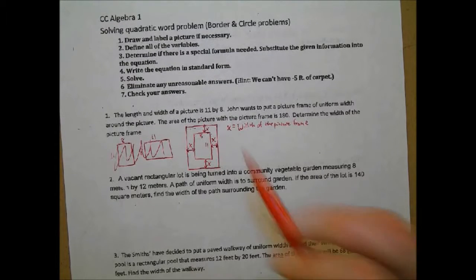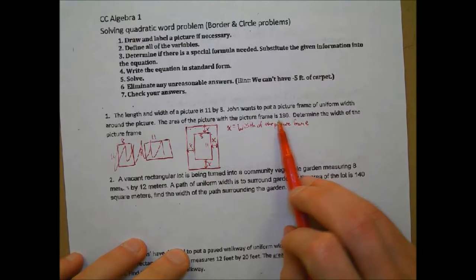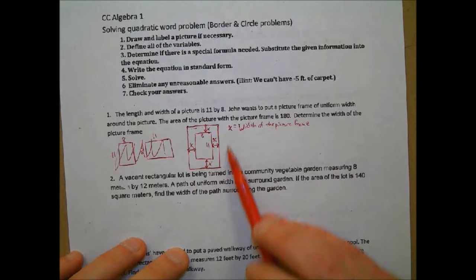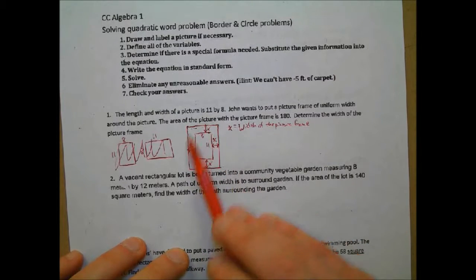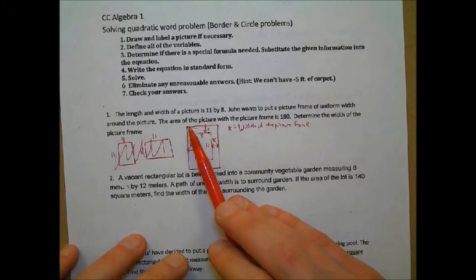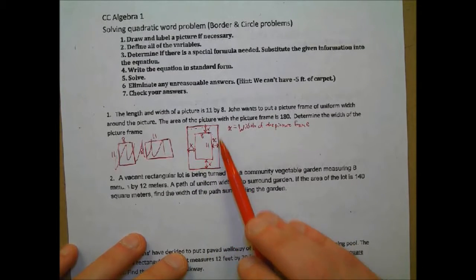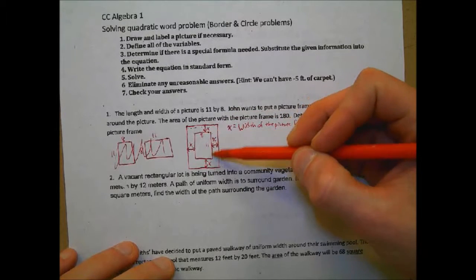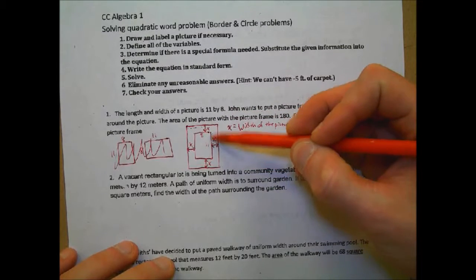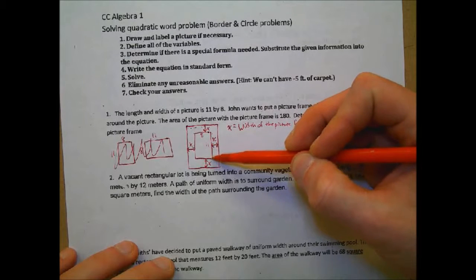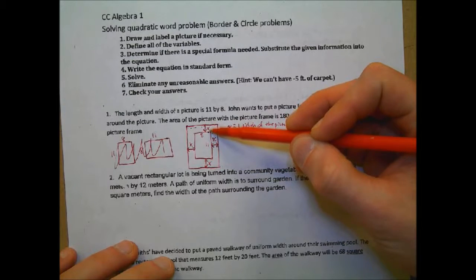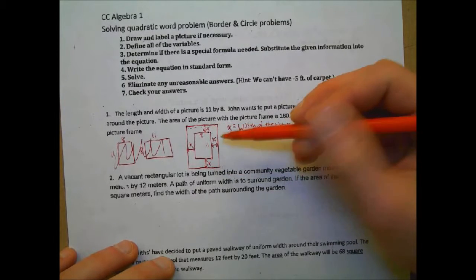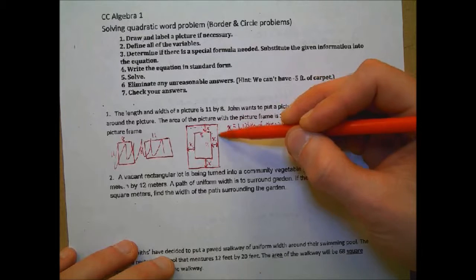Now, 180 is another number that we know. It's the area of this whole big rectangle right here. So we know the area is 180, but we've got to figure out what this distance and what this distance is. Okay, so let's think about this. From here to here is 11. From here to here is x. From here to here is x, right? So then, what is this length going to be?